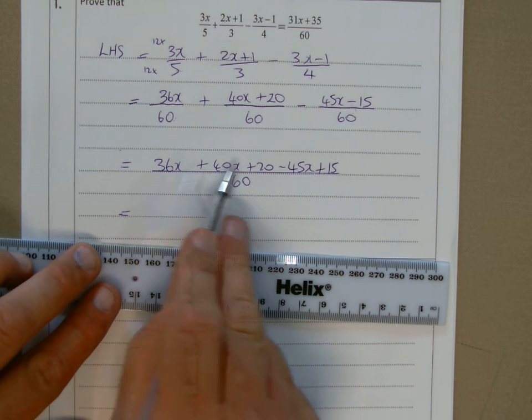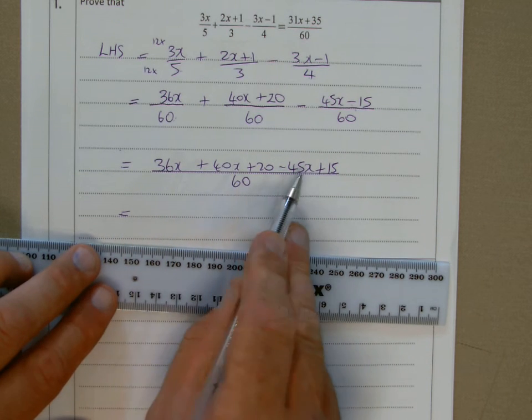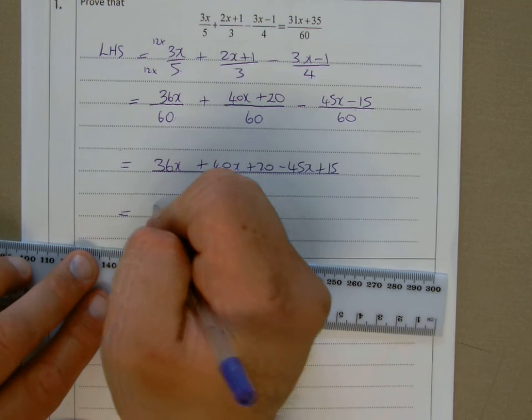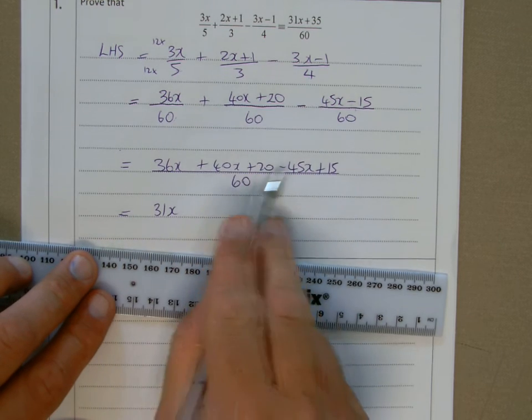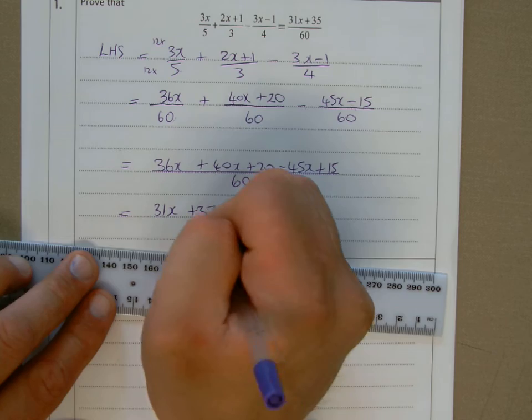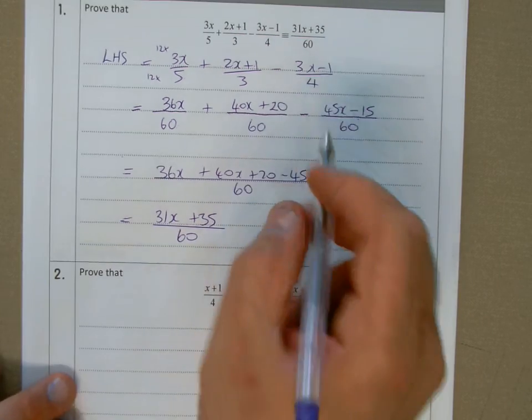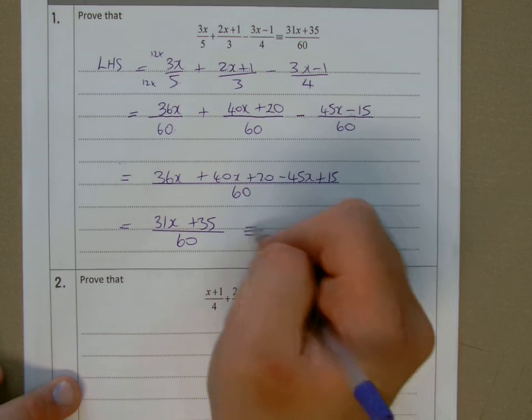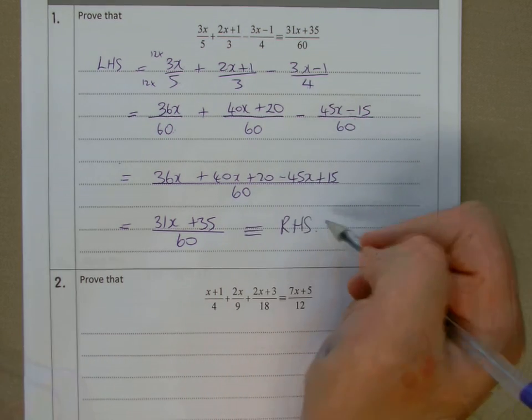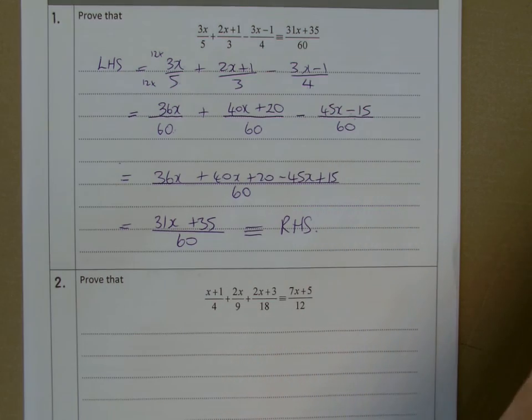Work this out then. 36x plus 40x is 76x. Take away 45x is 31x. And then 20 plus 15 is 35. And you have that all over 60, and you realize then it's identical. It's identical to the right-hand side. So we've proved that the left-hand side is equal to the right-hand side.